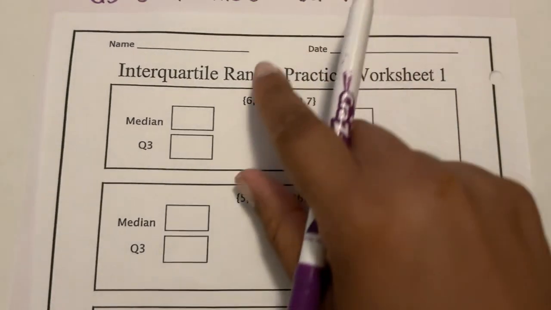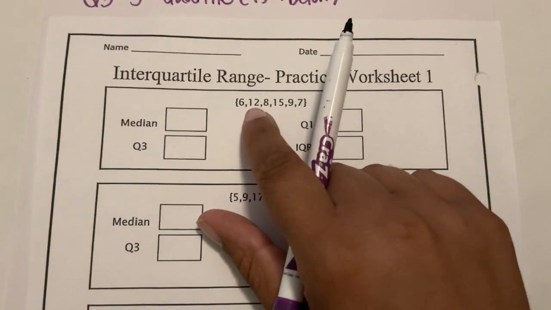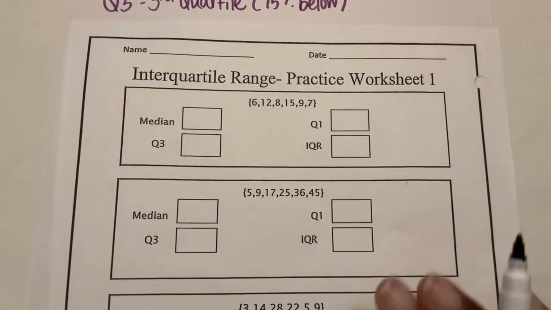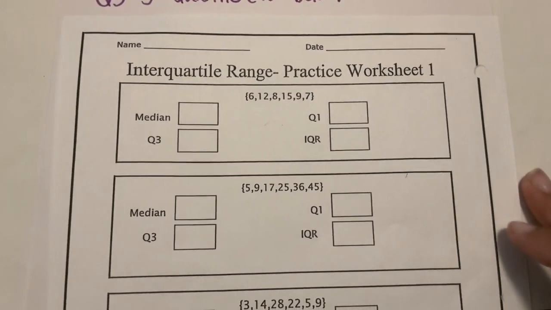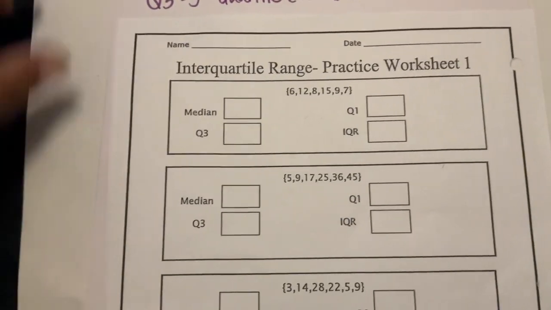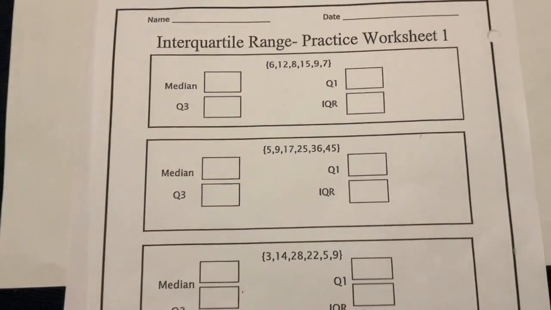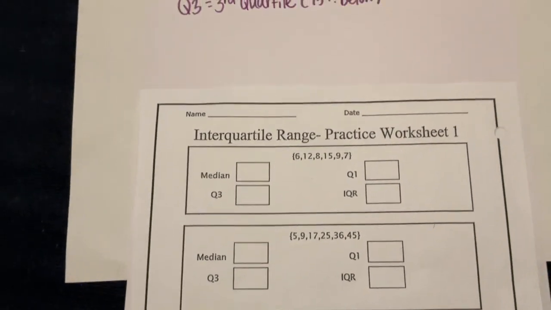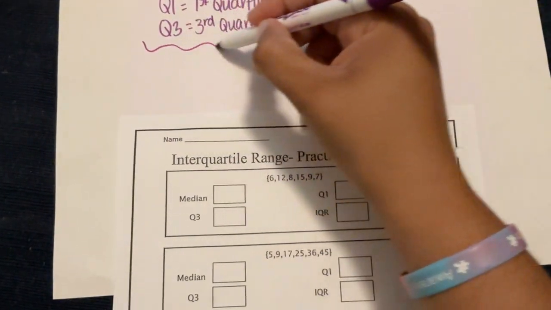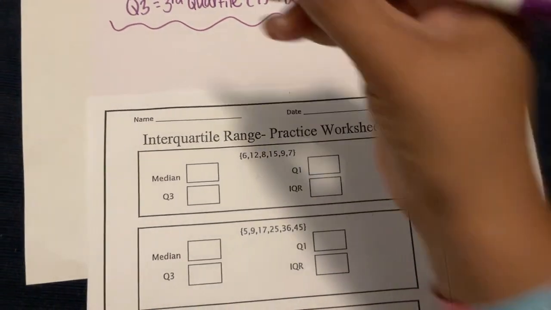My data set is 6, 12, 8, 15, 9, and 7. We cannot do anything with that unless we put it in numerical order. If it is not in numerical order, you will get an invalid response.